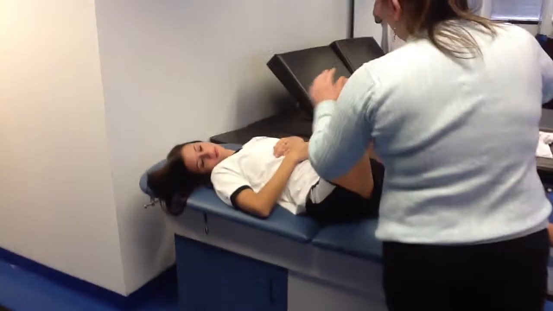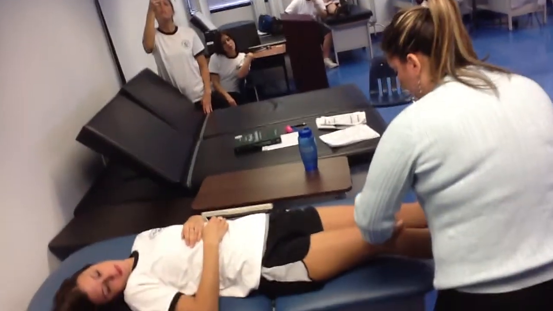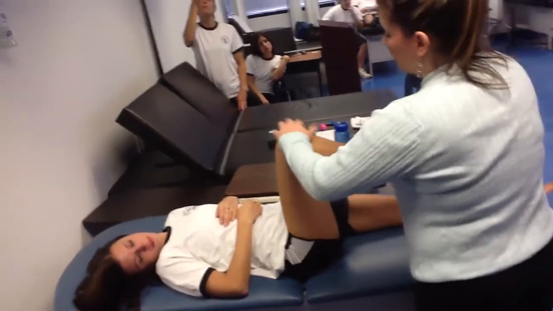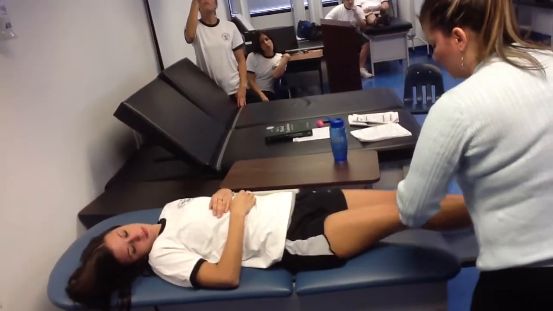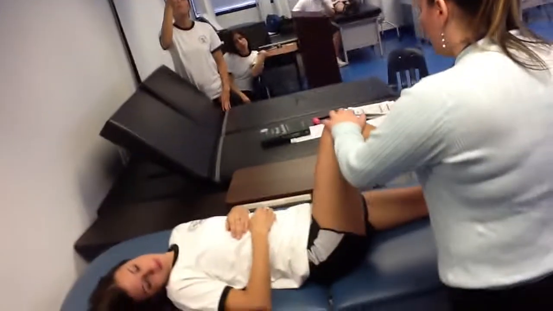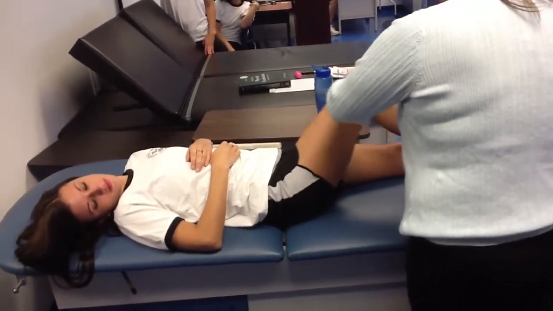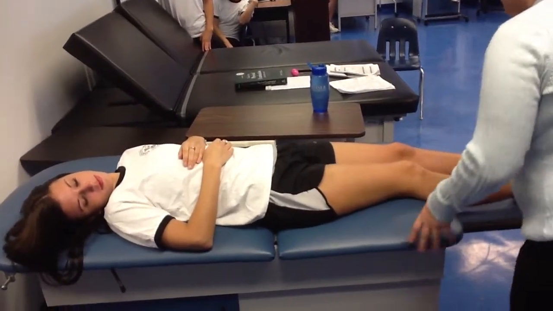McMurray's test tests for meniscal injury. I would have the knee bent, and I would rotate and extend at the same time. In this fashion, assessing for lateral meniscal injury. And then if I internally rotate and straighten, for medial meniscal injury. The McMurray test. Then I would have the patient sit up.